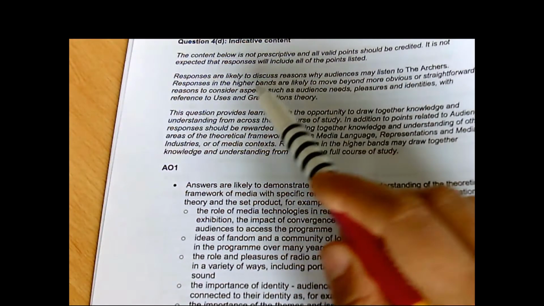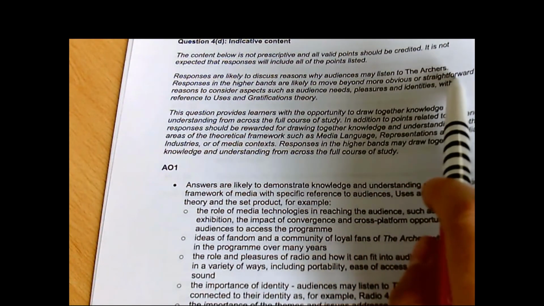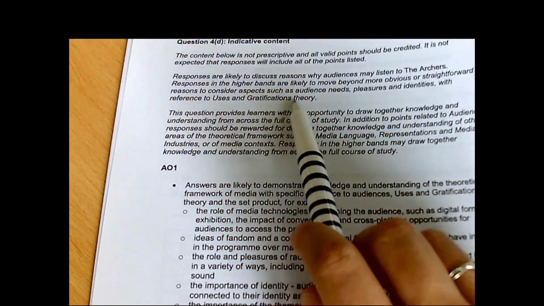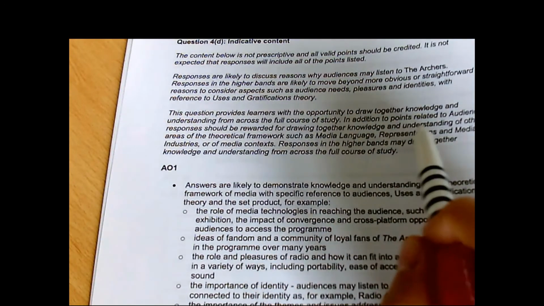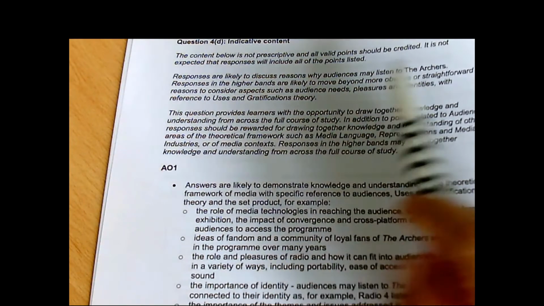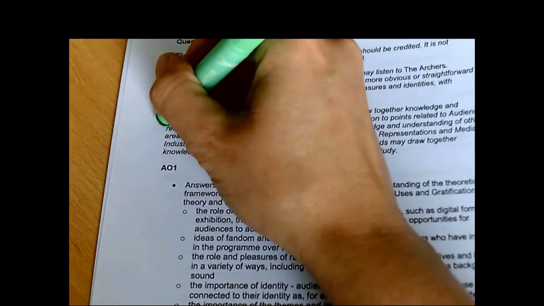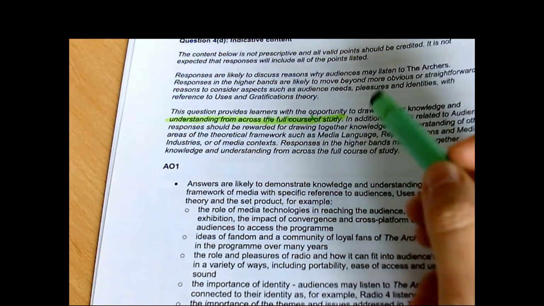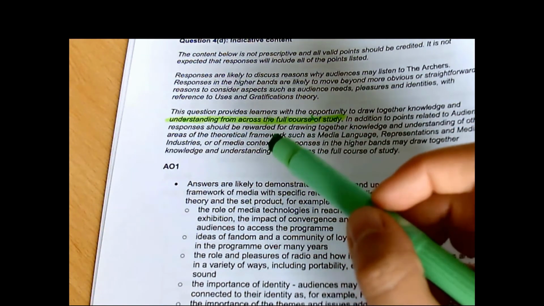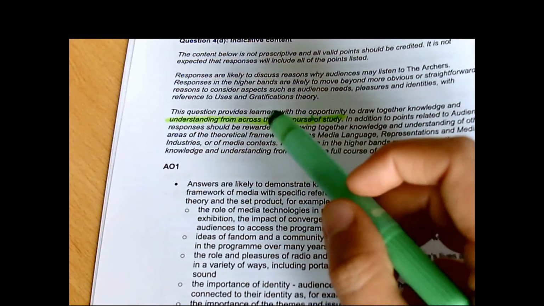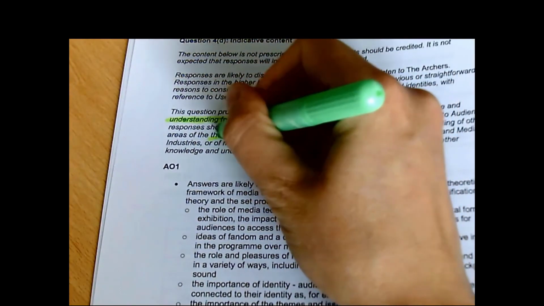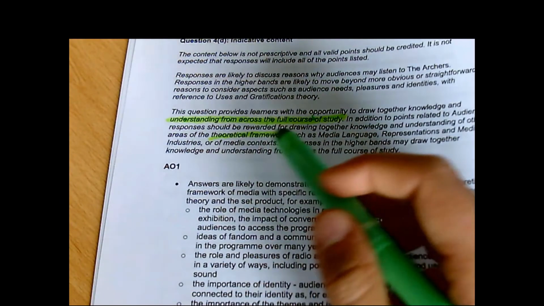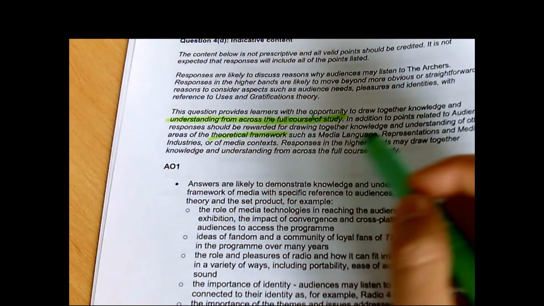Higher bands will move beyond the obvious and straightforward and consider aspects such as audience needs with reference to uses and gratifications. You're provided with the opportunity to draw together knowledge and understanding from across your course of study. This bit is quite important. That doesn't mean you bring in things like Pride or GQ, but it means you think about the other parts of the key concepts, the other parts of the theoretical framework, your theorists, your terminology, all of that. That's what the higher bands will do.